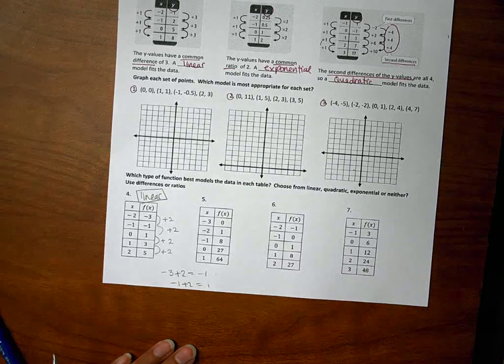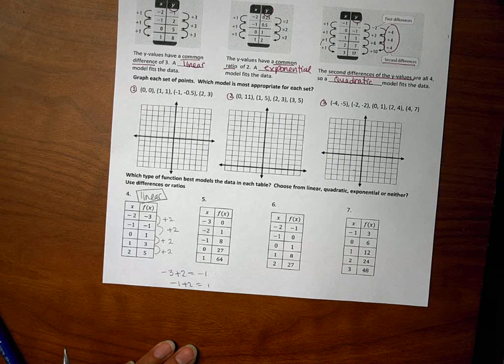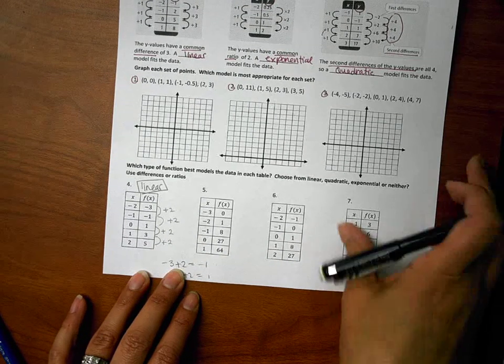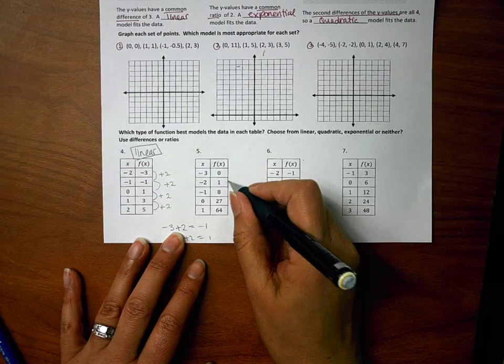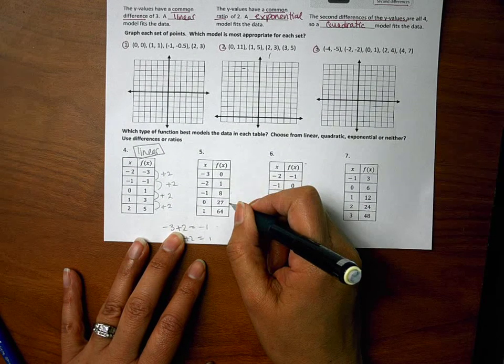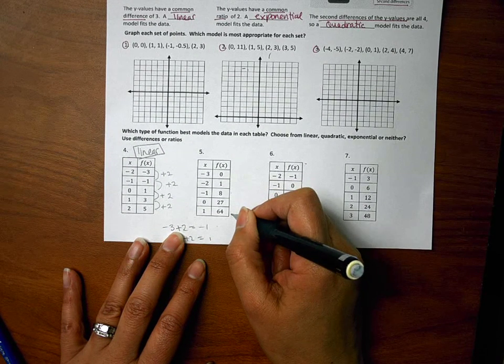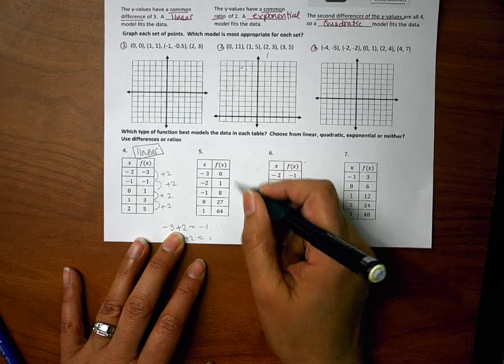All right. Number 5. All right, so I'm going to check the same thing. 1 times 8 is 8. 8 times 8 is not 27. 27 times 8 is not 64. So I'm not multiplying by the same number.